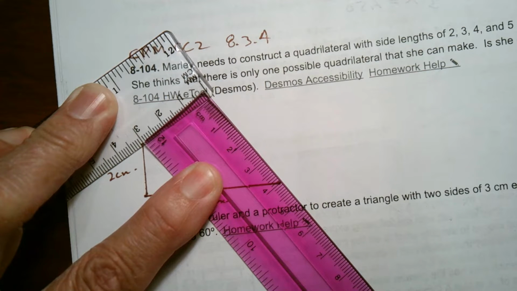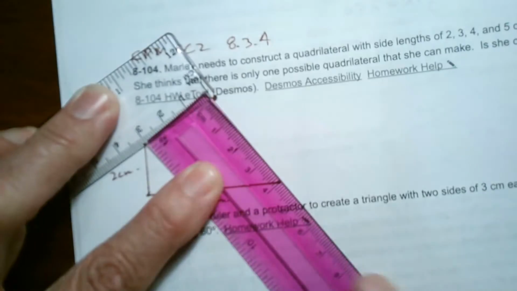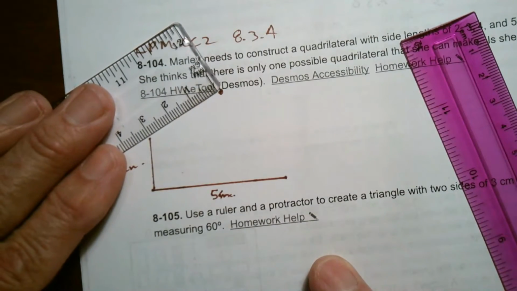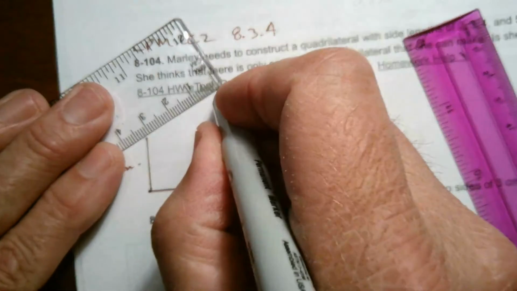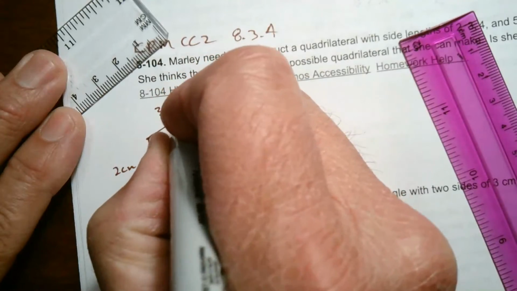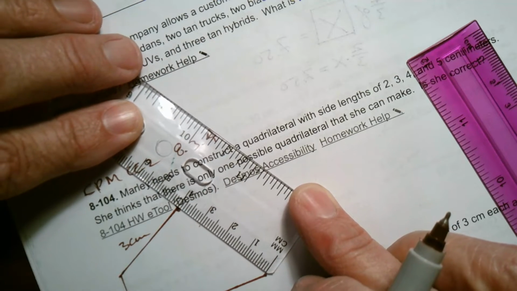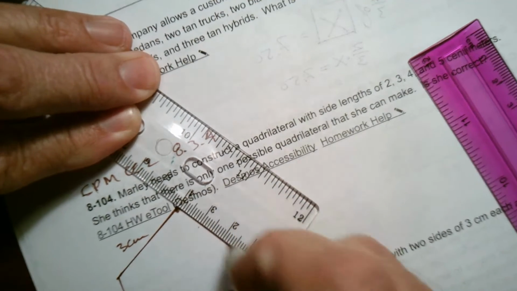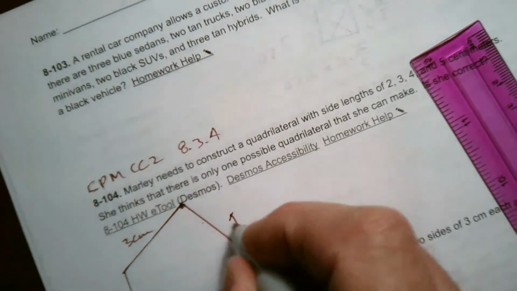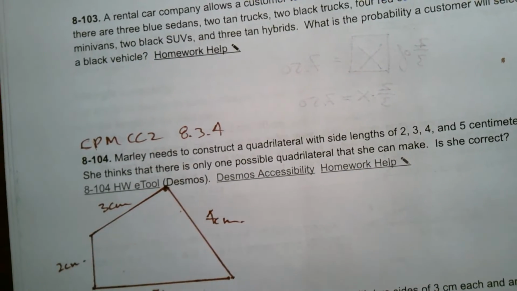That looks right, so I'm going to put a little dot there so I can determine if that works. So I'm going to go 3 to there. Okay, that's my 3 centimeters. And if I measure this one, it should still be the 4. Yep, I did get it to be 4. So there's one. The question is, is that the only one if I have those lengths?